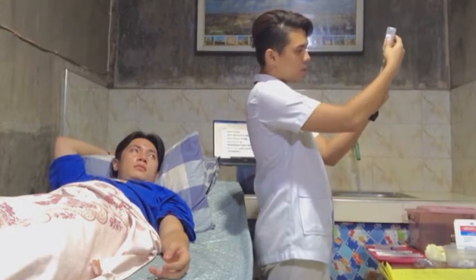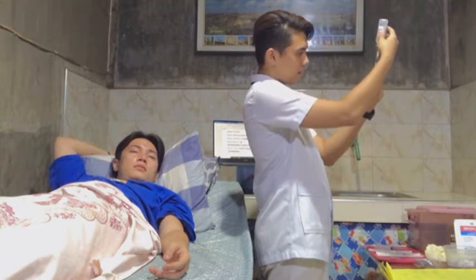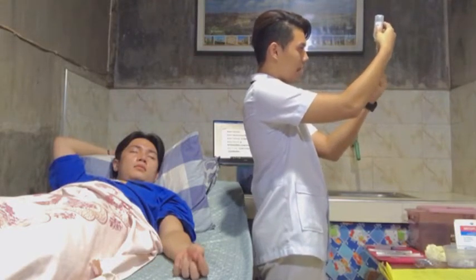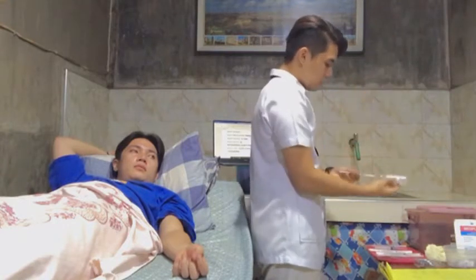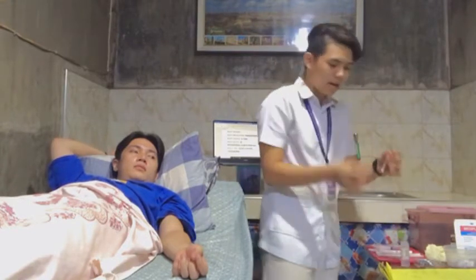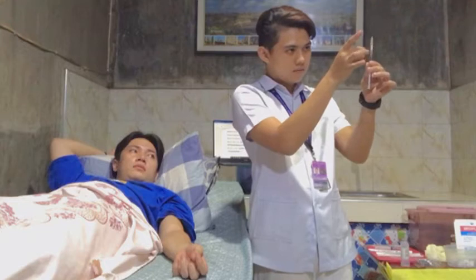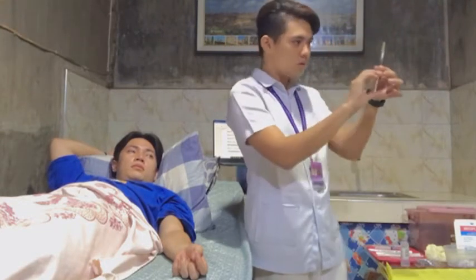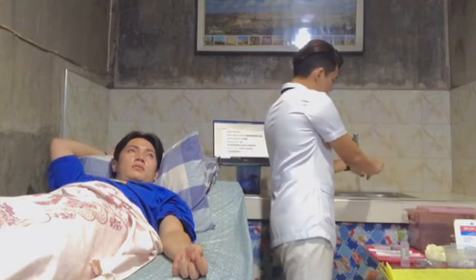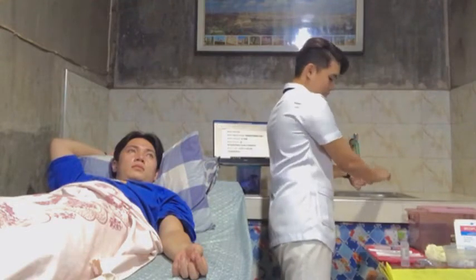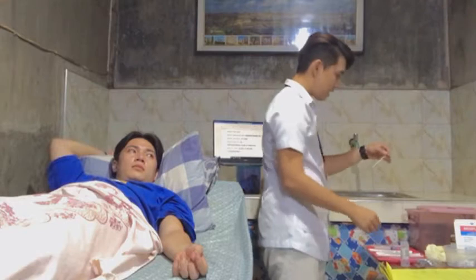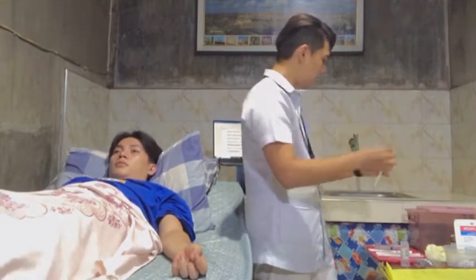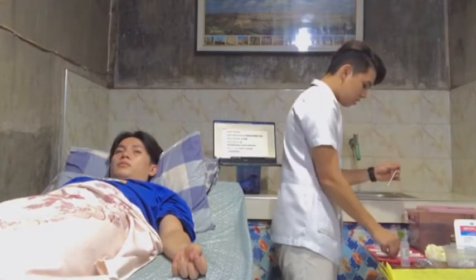So it will be 0.75 at eye level, so that you will have the right measurements. After that, for us to check, flick it here, and if there are bubbles, you just need to push them in like that. So next, change the aspirating needle to the needle gauge for the intradermal injection.